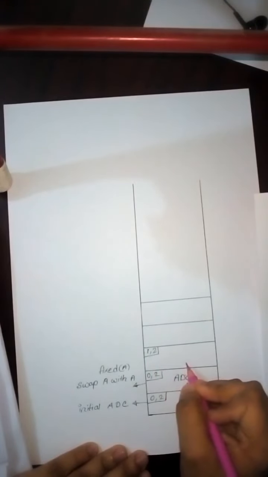Here L is 0, and R is 2, it will remain 2, and after swapping A with A, it will stay ADC. The same thing, it will go from this first memory to the second memory. Then we are going to iterate the second time, and here A will be permuted with D. Since A is fixed here, L will become 1, and R will stay as 2. And after iterating, now we will swap D with D.